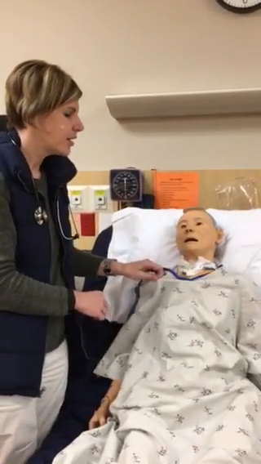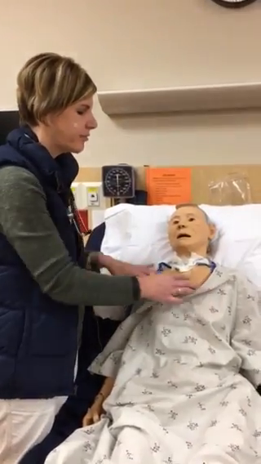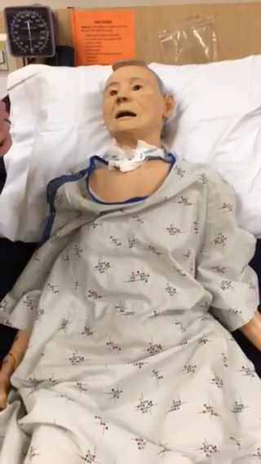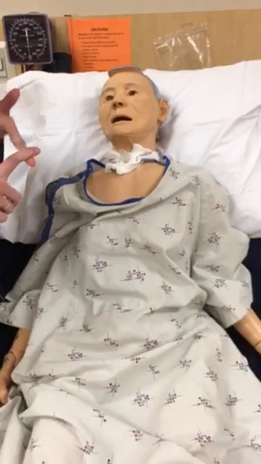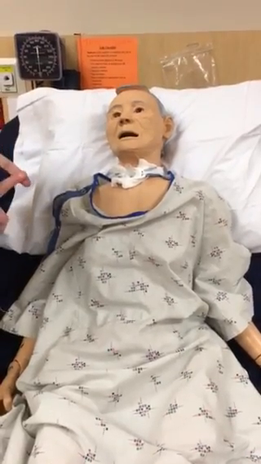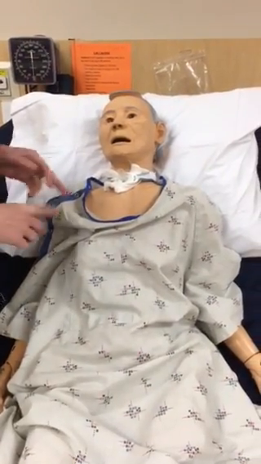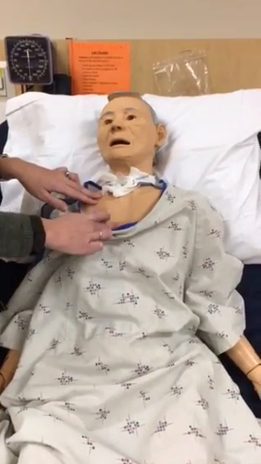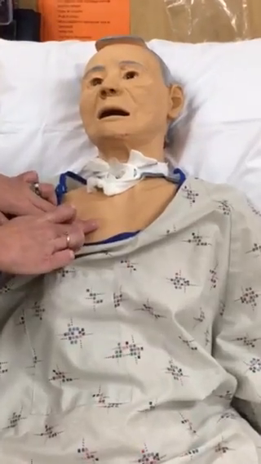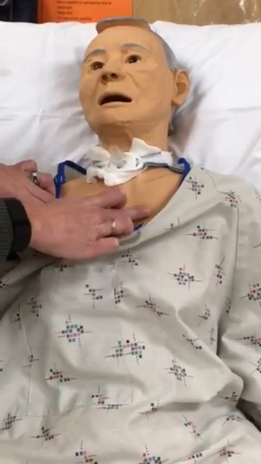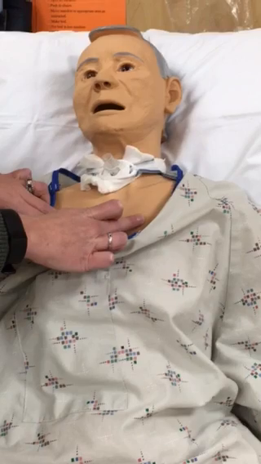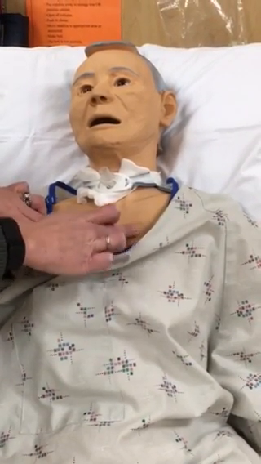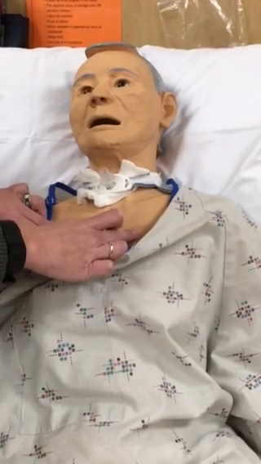Next, we're going to go ahead and listen at the 4 valve spots. First, you need to tell me the landmarks, and then put your stethoscope in the correct spot. The aortic is on the right side, right of the sternal border, in the 2nd intercostal space, so that's aortic. Pulmonic is the 2nd intercostal space, left of the sternal border, so this is pulmonic.